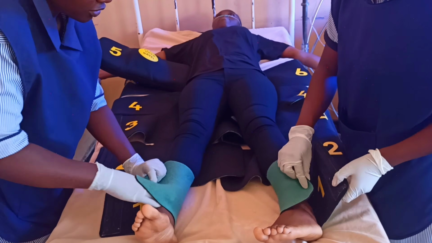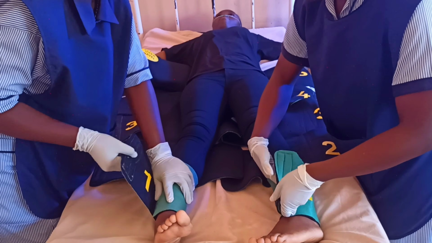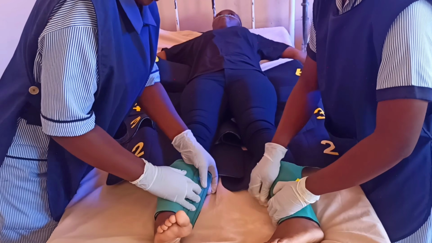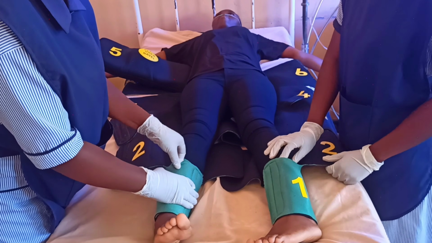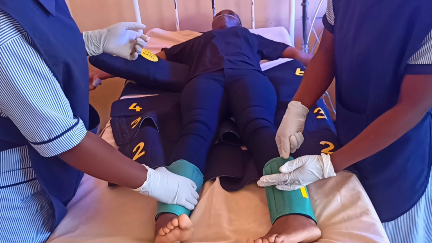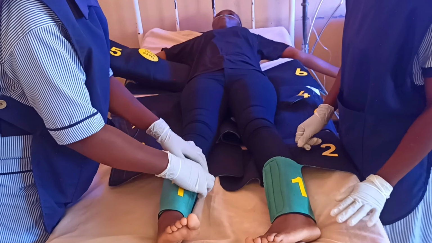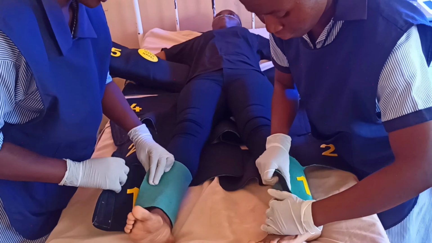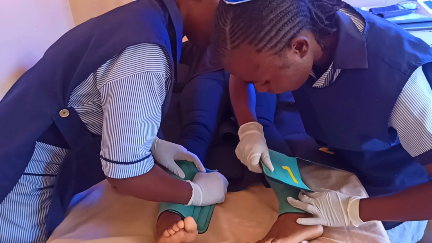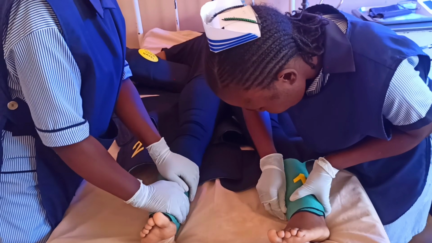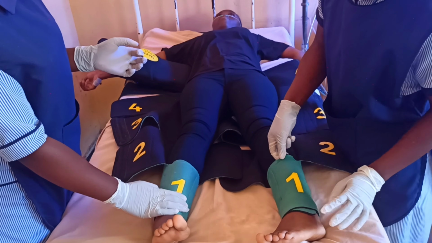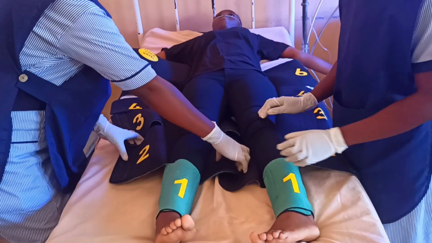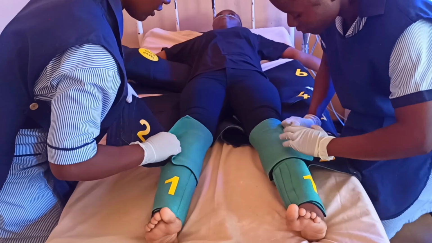So we ensure that it's tight enough so that the blood can go happily. So after doing that, you're just going to do this. So you tie it again, you pull it again. It should be tight enough. Can you check if it's tight? Okay. I'll move to the next one.